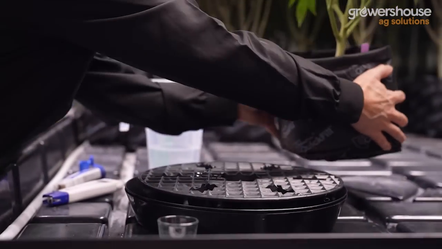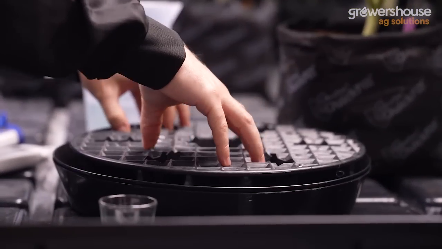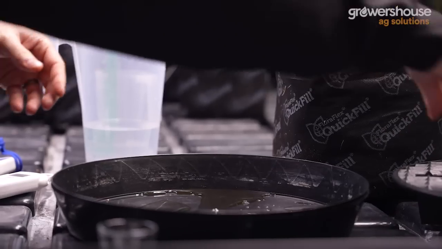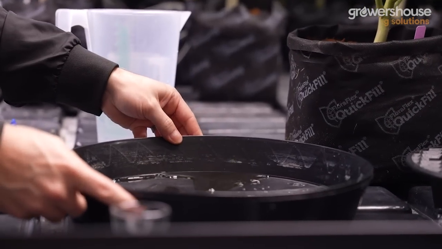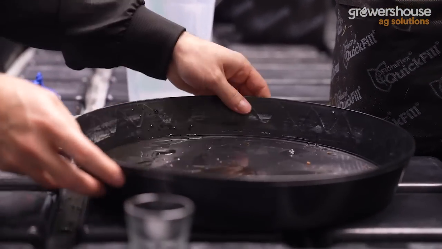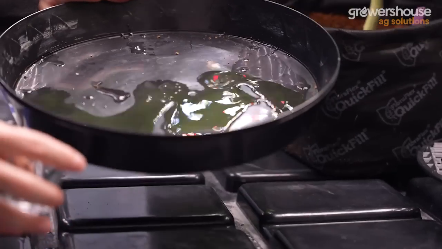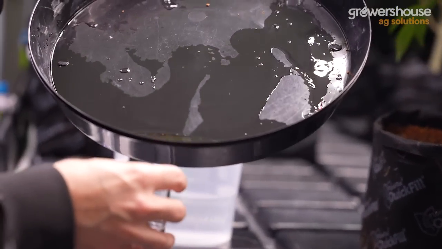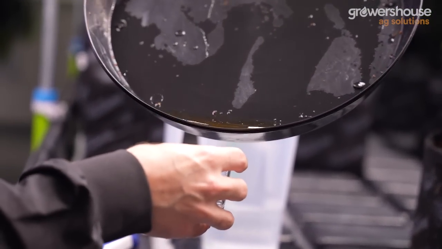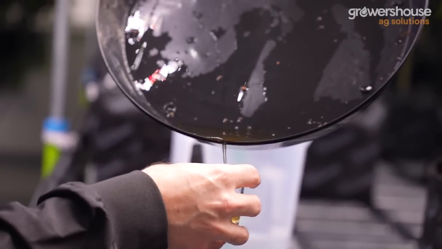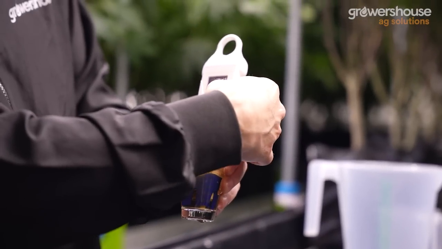So say this Rockwool cube is fully saturated, it's got maybe 10% runoff out of it. What I'm going to do at that point, once the irrigation has stopped, is have my crew come in, lift the pot, pour the contents of the saucer into a measuring cup, get the volume, get the EC, and get the pH of that solution.